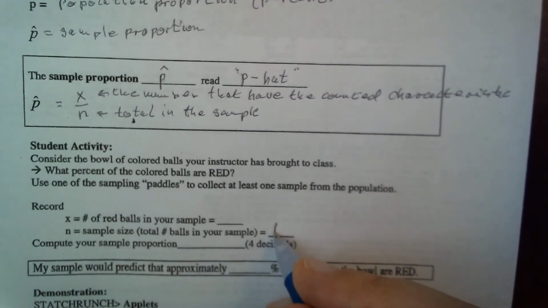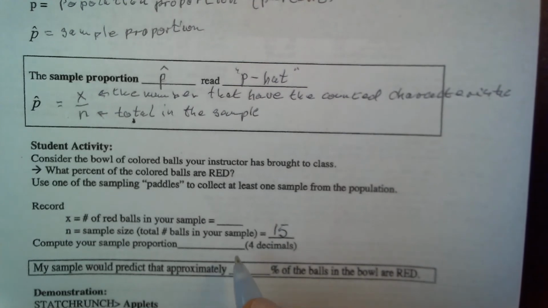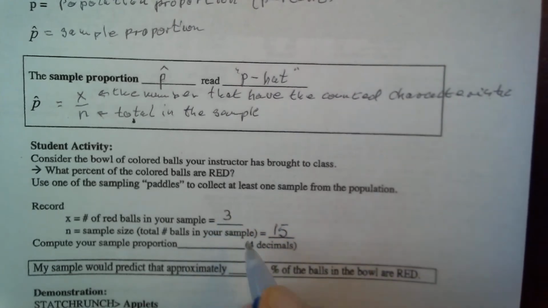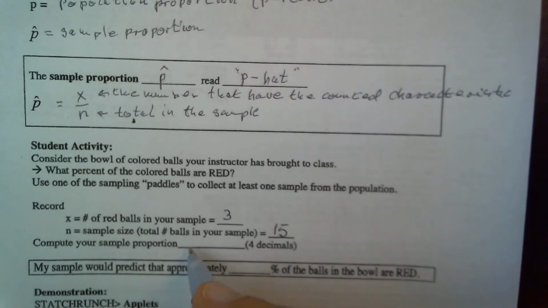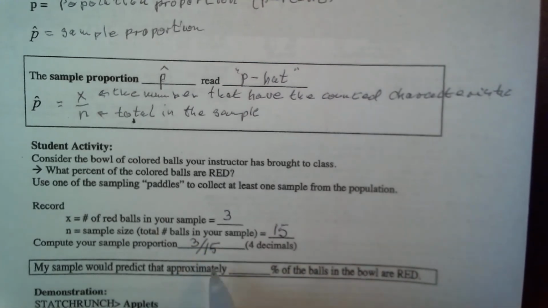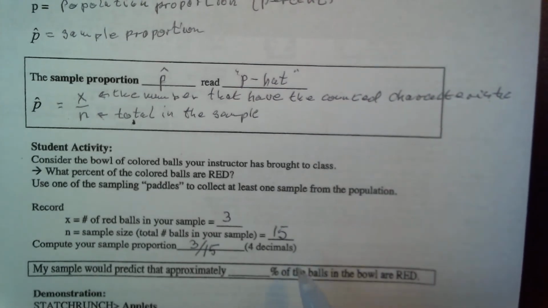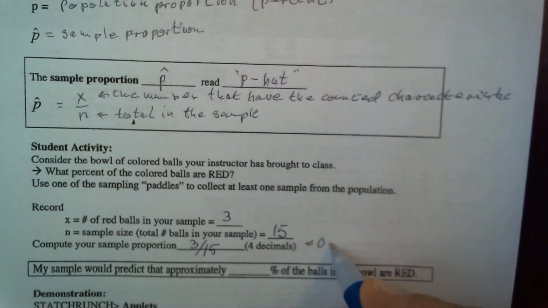Let's say there are 15. And then we count how many red balls there are in the sample. And let's say there are 3 red balls. Then the sample proportion would be 3 divided by 15. And that, of course, is equal to 0.2.